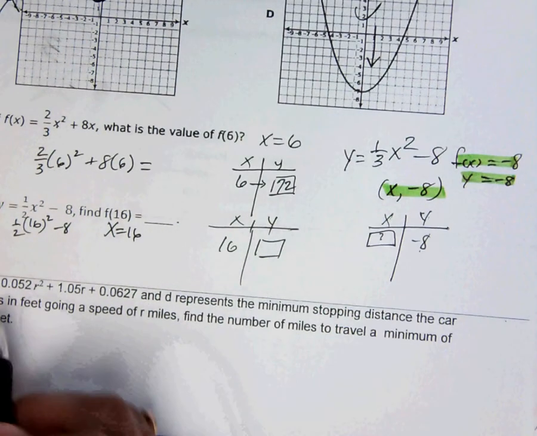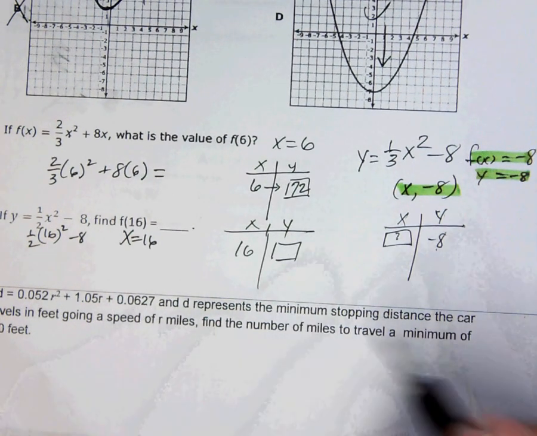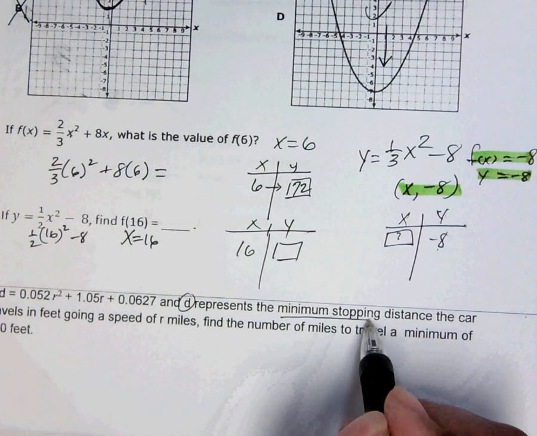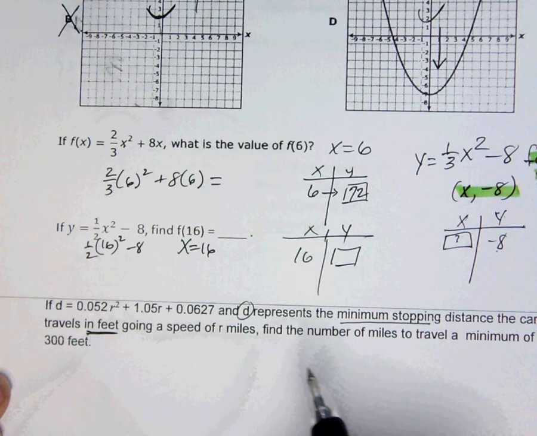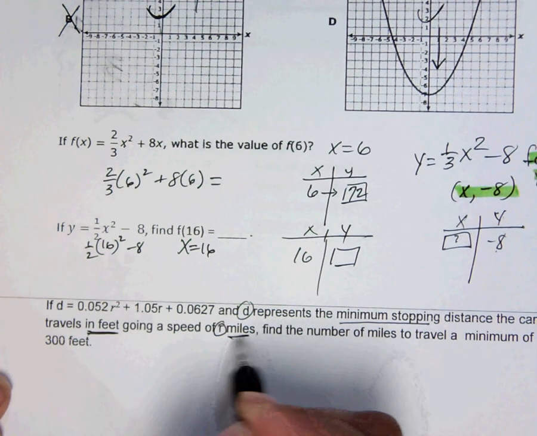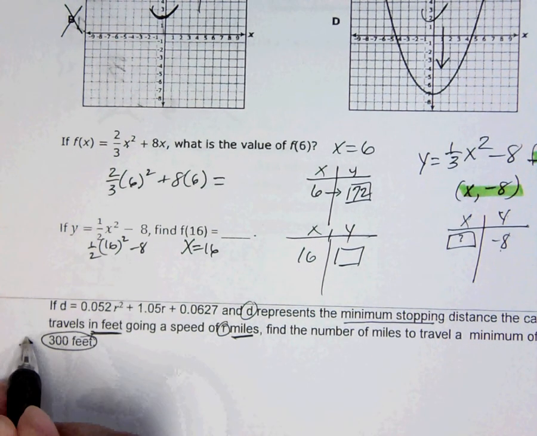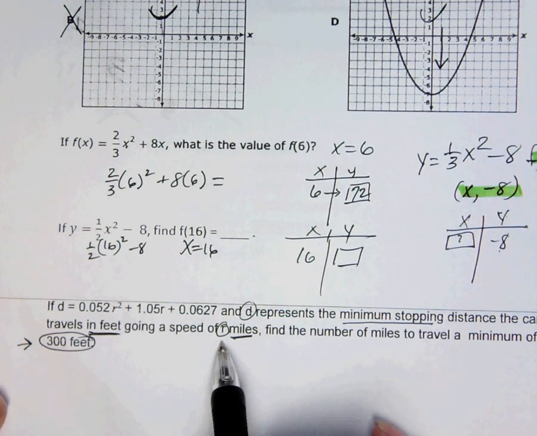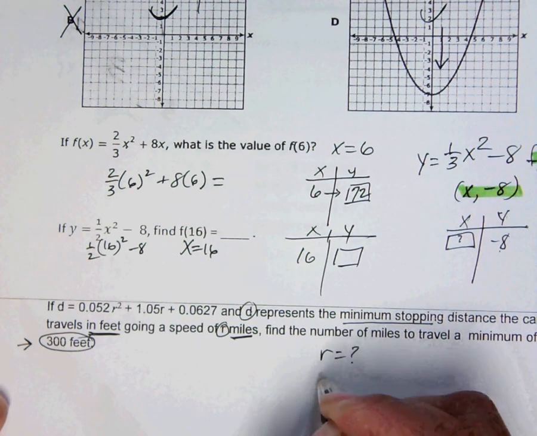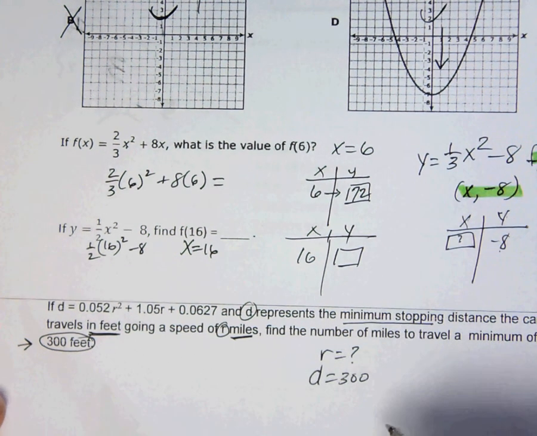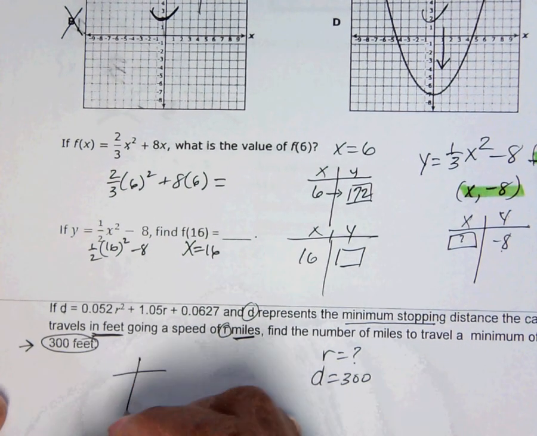If d equals 0.052r squared plus 1.05r plus 0.0627, and d represents the minimum stopping distance that the car is going to travel in feet, going a speed of r miles. So we stop. D is measured in feet, and it's the stopping distance. So guess what that is? That's your D. R is miles, and it says find the number of miles. That means I don't know R, and I know that D is 300. Well, there is D sitting in the Y spot. So guess what this question just gave us? It gave us the Y.